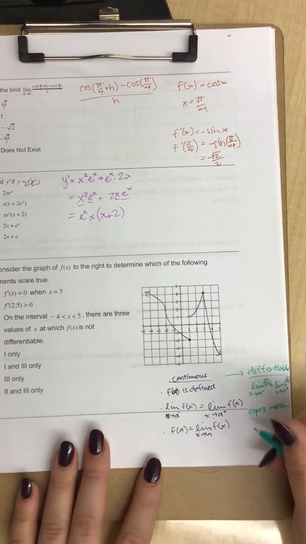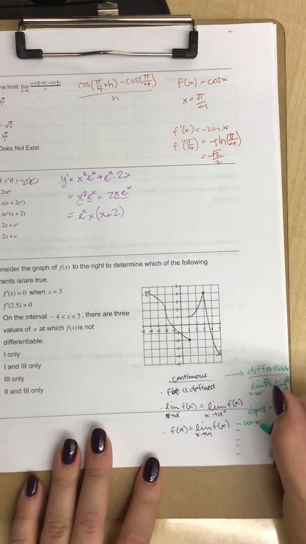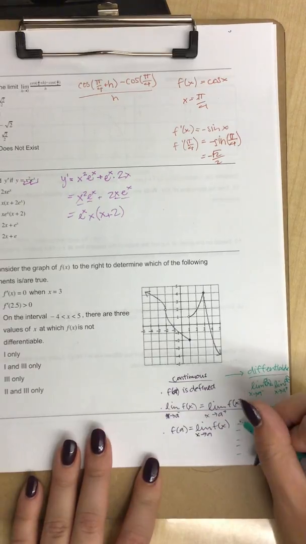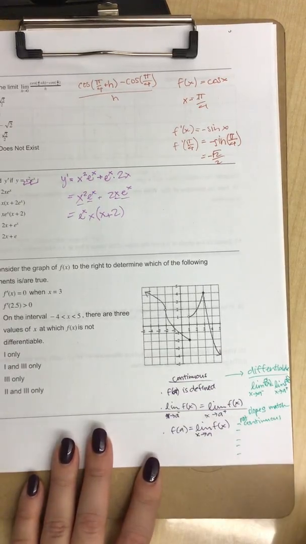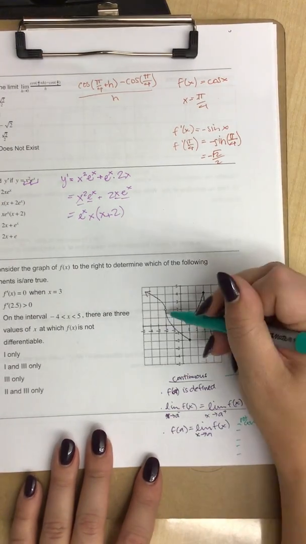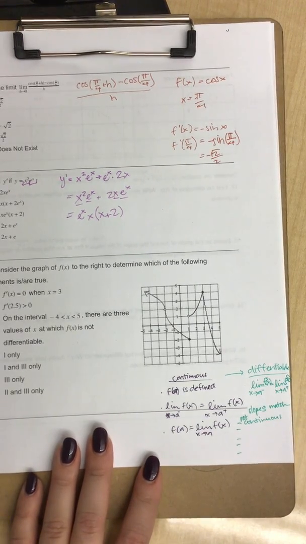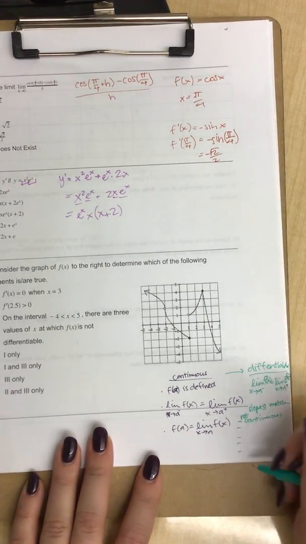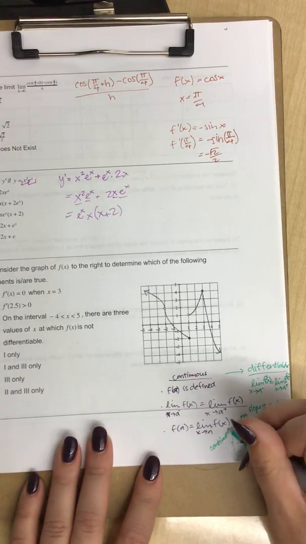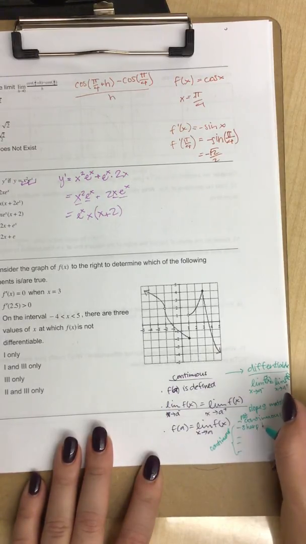I highly, highly suggest you go take a look at that differentiable lesson again. And we have 5 ways graphically we can tell. First, we're talking about the ways it's not. If it's not continuous, it's not differentiable. You can stop right there. If there's a hole, if there's a jump, if there's an asymptote, that is not differentiable. You can give up right there. The other ways are continuous but not differentiable. That includes sharp turns, like absolute values.